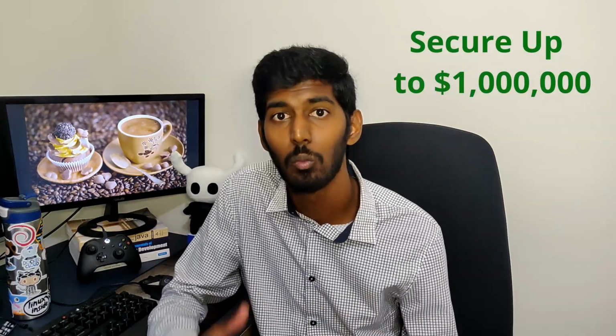WealthSimple is registered with IIROC and Canadian Investor Protection Fund. This means that your funds are secure up to $1 million in case the brokerage goes down.